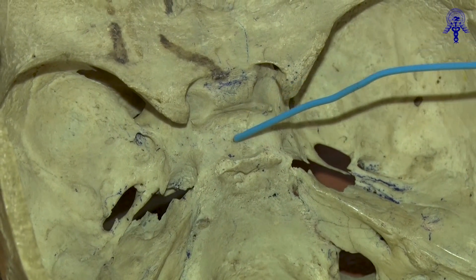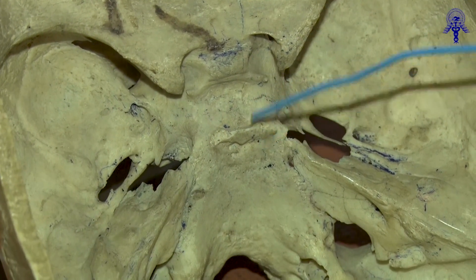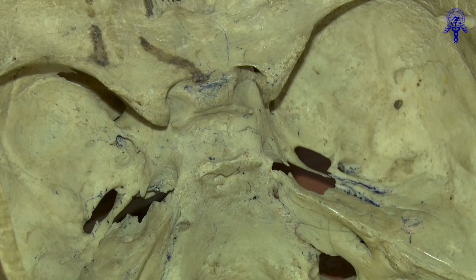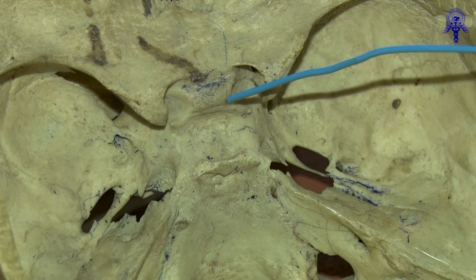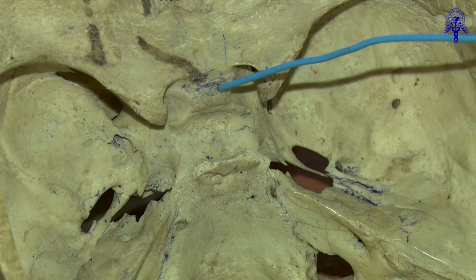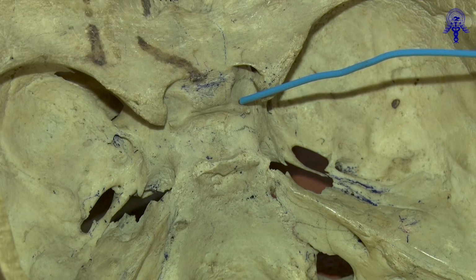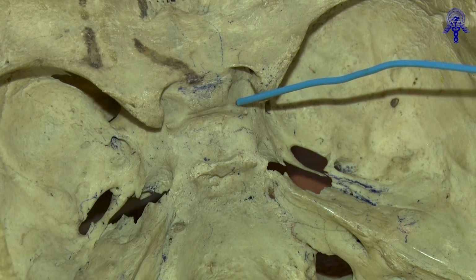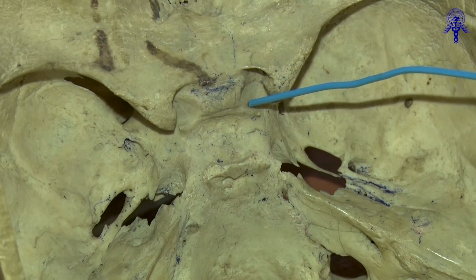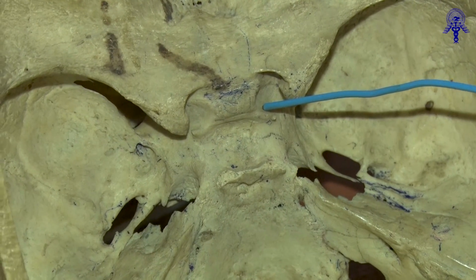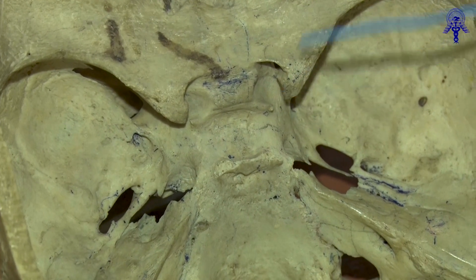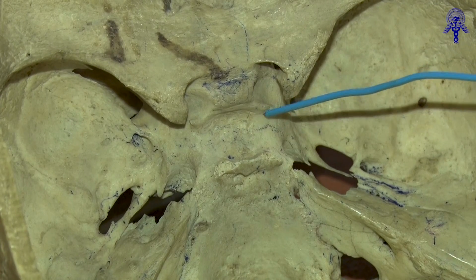It is bounded anteriorly by the posterior margin of the sulcus chiasmaticus. Then there is a projection of bone here. Can you see the projection? The projection of bone is the middle clinoid process. So this is the anterior clinoid process, and this is the middle clinoid process.